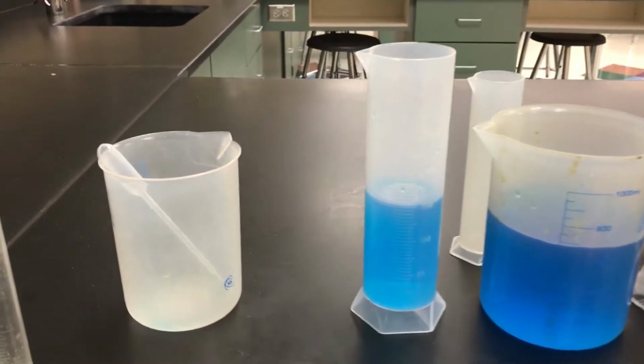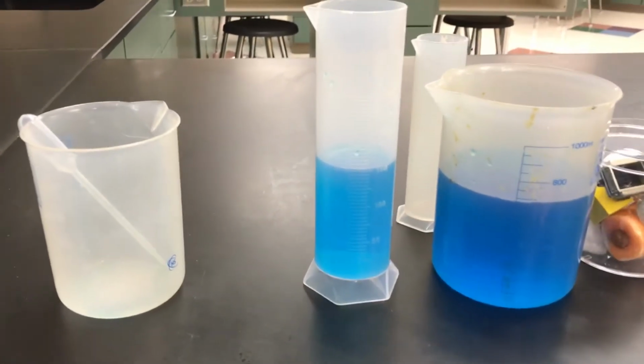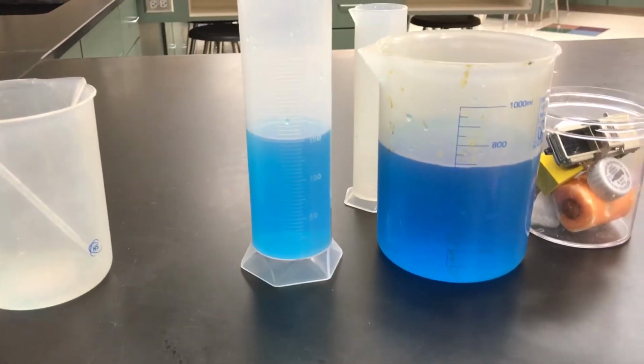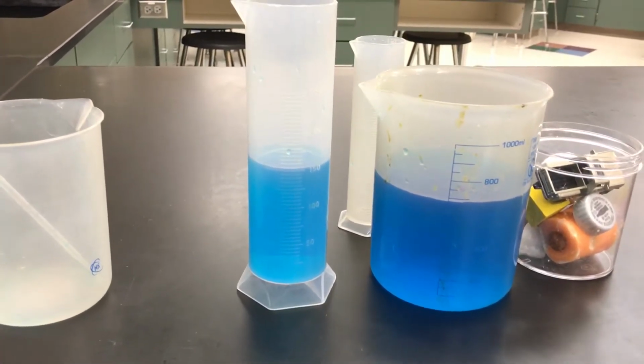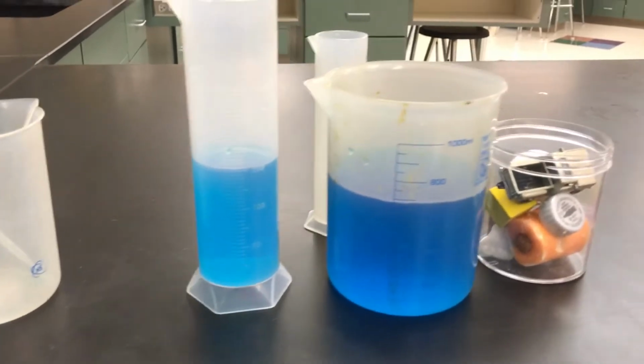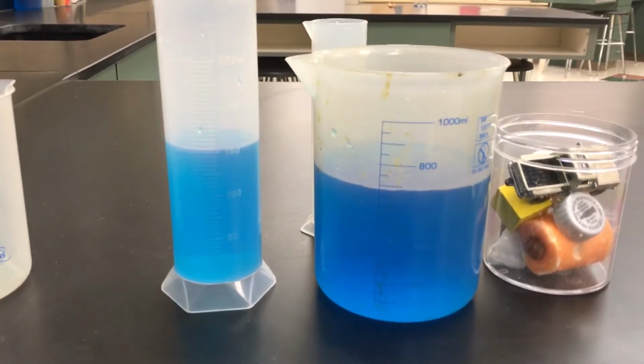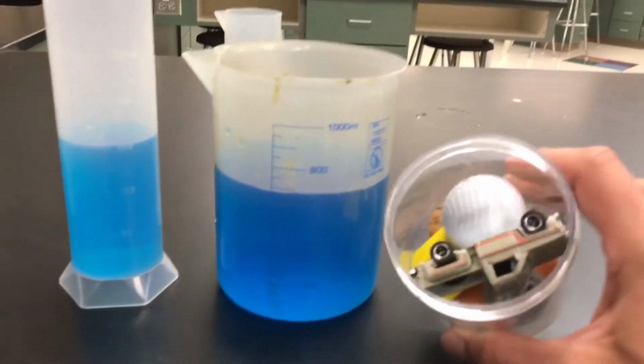Volume is measured differently depending on what you're measuring. You can measure the volume of a liquid, you can measure the volume of a solid, or even a gas for that matter. But the main ones we're going to focus on are liquids and some irregularly shaped objects.